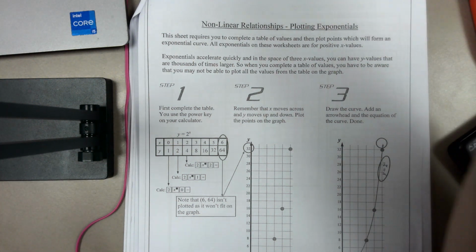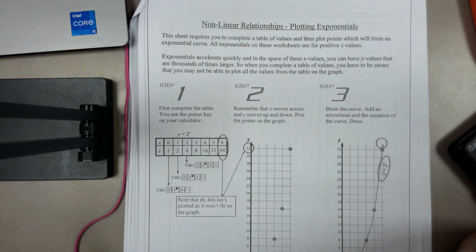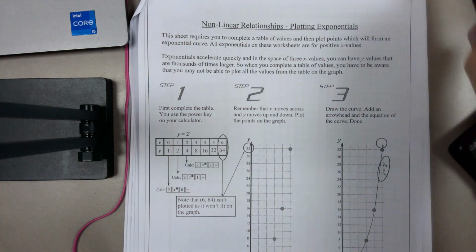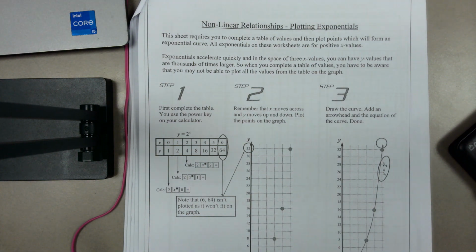Okay guys, so today what you're going to be required to do is plot a different type of non-linear relationship. This non-linear relationship is called an exponential. In real life, exponentials can be used to show the growth of bacteria. It also was used in modeling through COVID. So you may have seen some of the graphs that were used in COVID to show the number of deaths and the number of people that are infected with the virus. So that's what we're going to be looking at today.